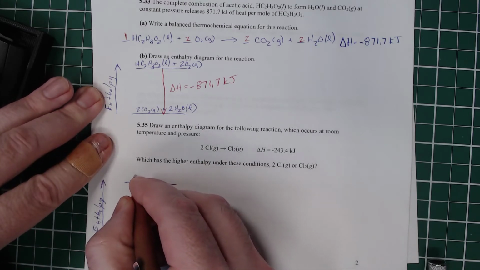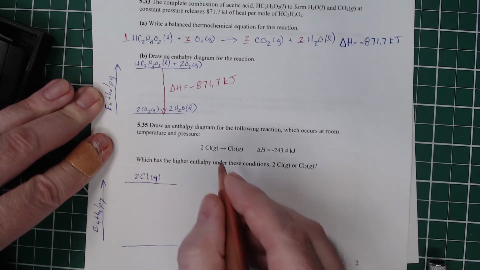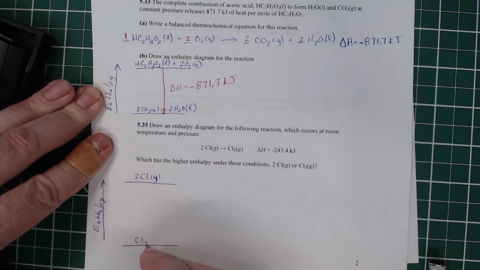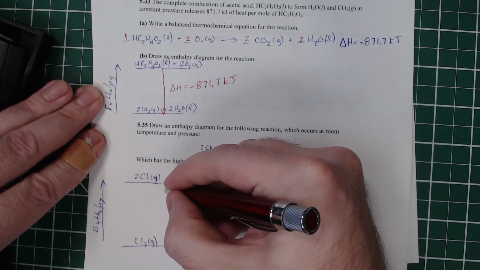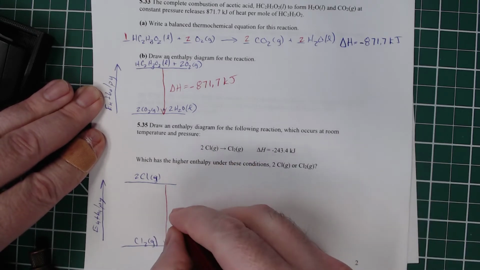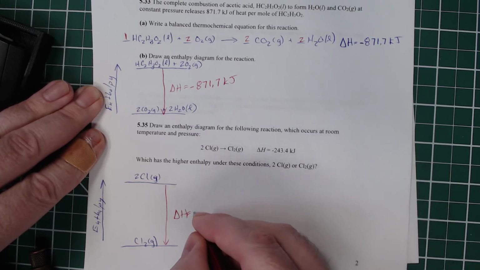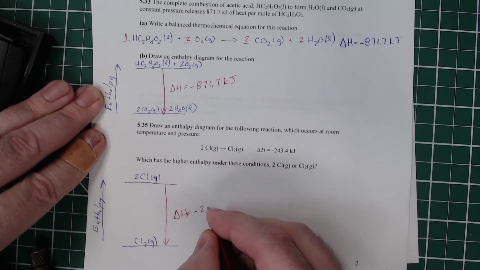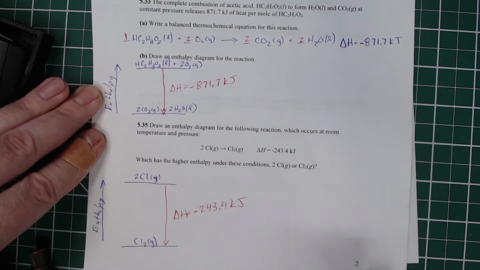So we'll have 2Cl gas, and down on the bottom, we will have Cl2 gas. Then we'll draw our arrow. Since it's exothermic, the arrow is going to be pointing down, and we'll have delta H is equal to negative 243.4 kilojoules.